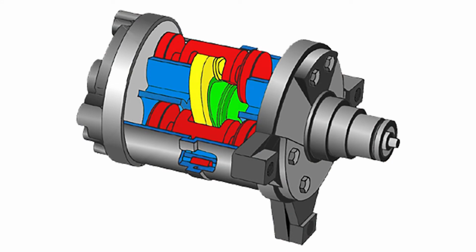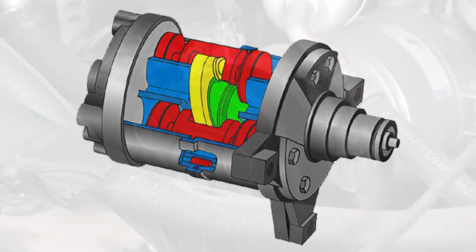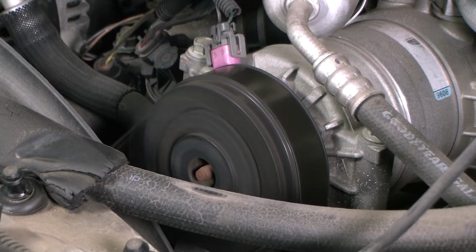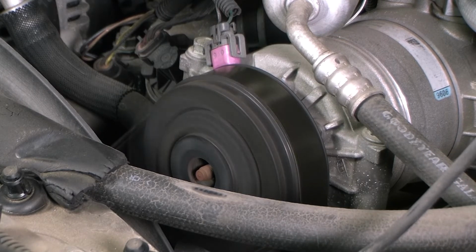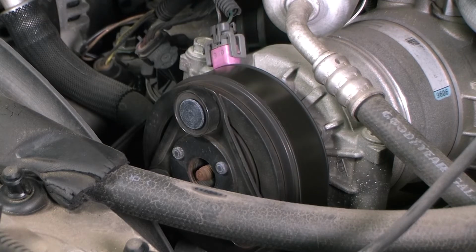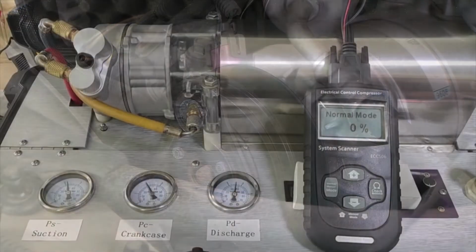The only way to control the output of a fixed displacement compressor is to turn it either on or off. This is very inefficient. Idle quality, emissions, and fuel economy are all adversely affected as the compressor cycles on and off. The solution for these problems is to use a variable displacement compressor.